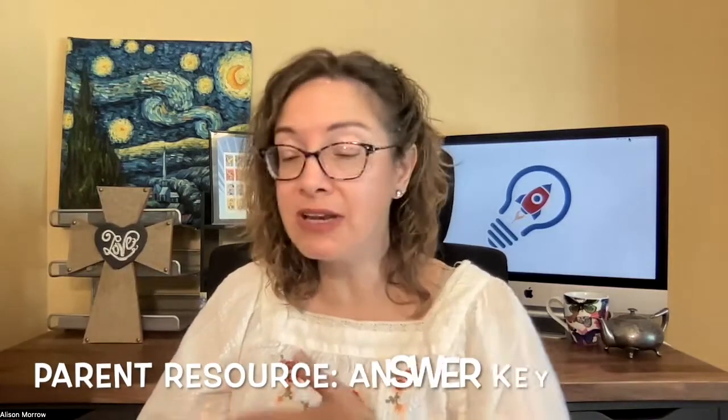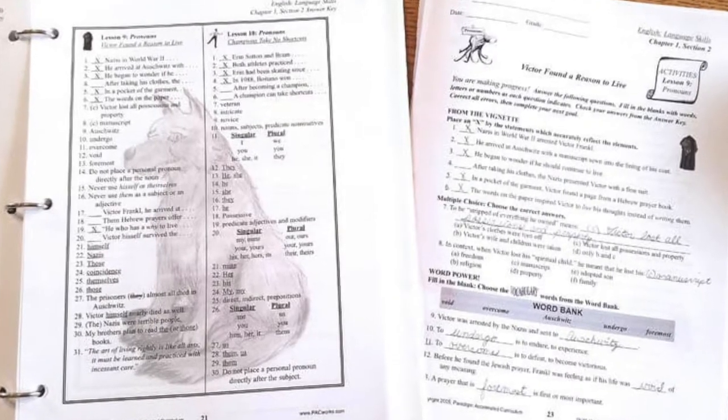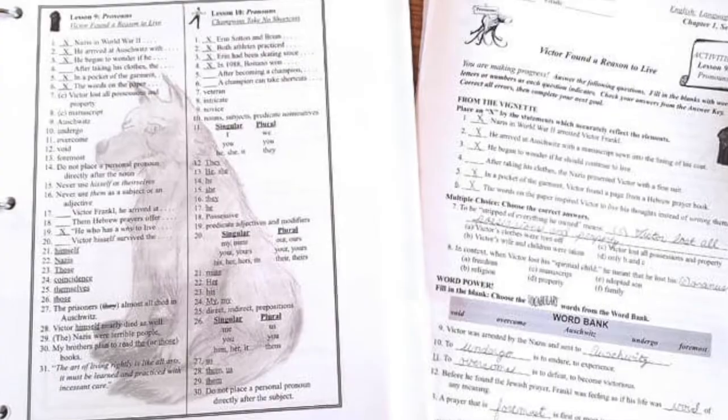Now, sometimes all those things that I just mentioned that might be in there might also be separated out into their own individual pieces. So that means that you might find a separate answer key that's going to give you all of the answers for all of the student activities and student materials that we'll talk about in a minute. Definitely do not lose that.